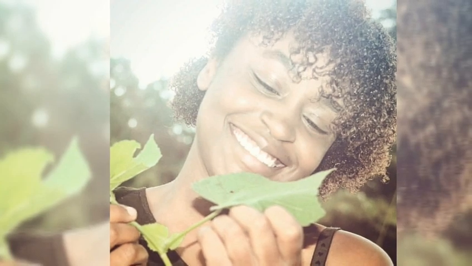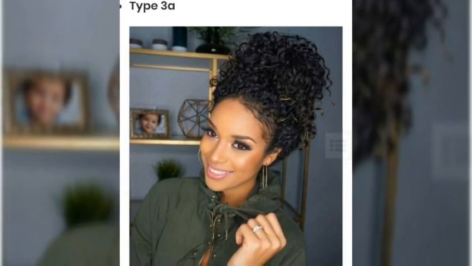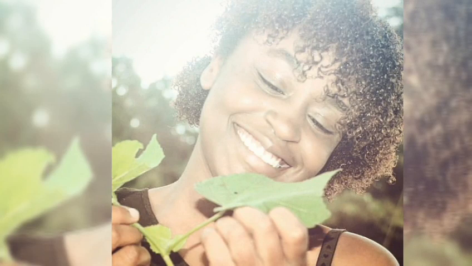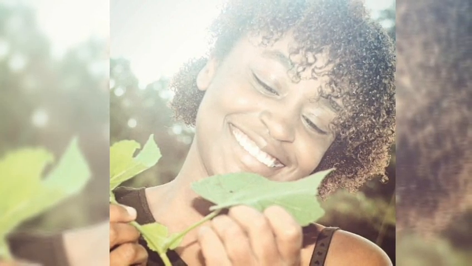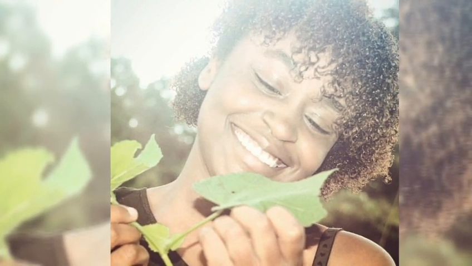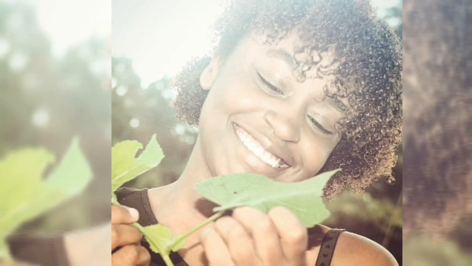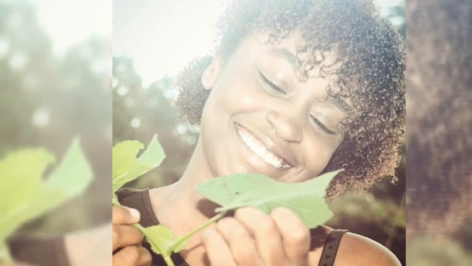So guys, I feel like my hair is 3A, 3B, like the front is 3A, then at the back it's 3B. Remember, as I mentioned earlier, you can have two hair types.